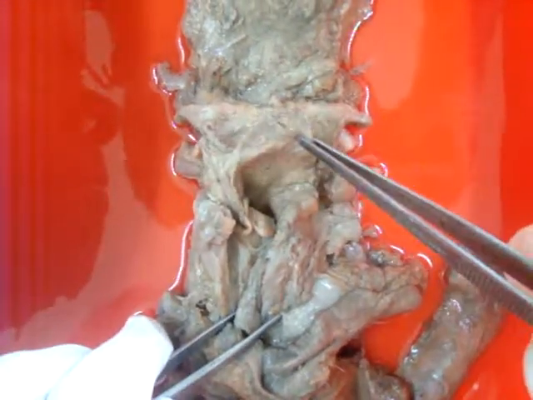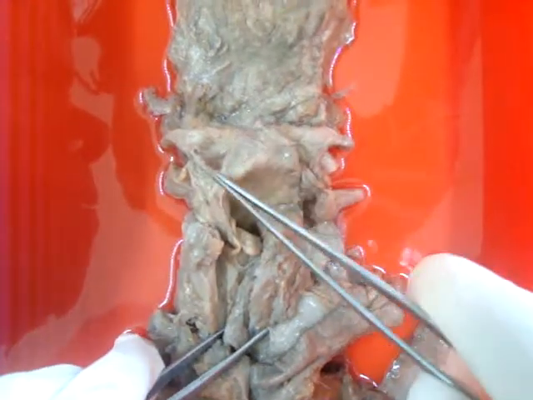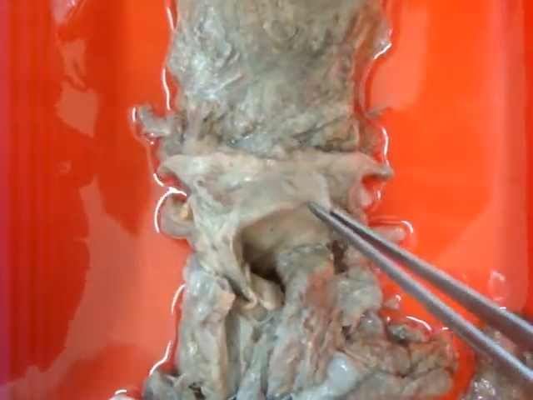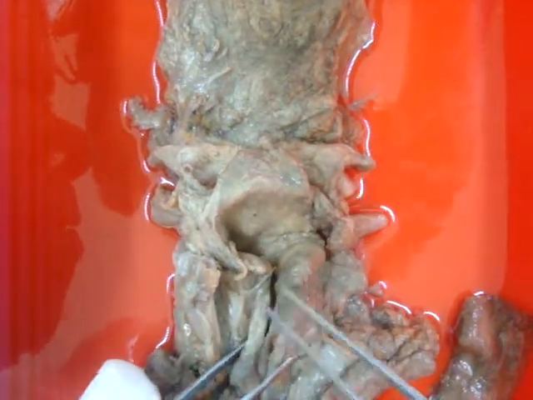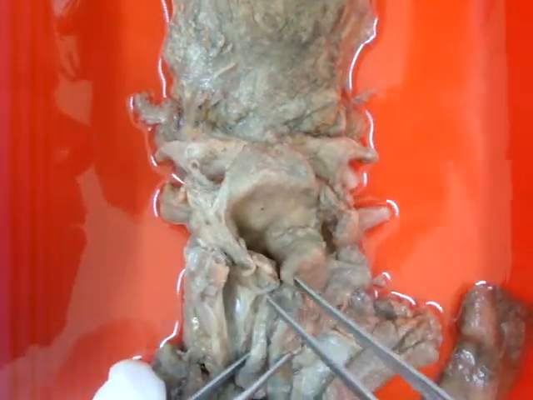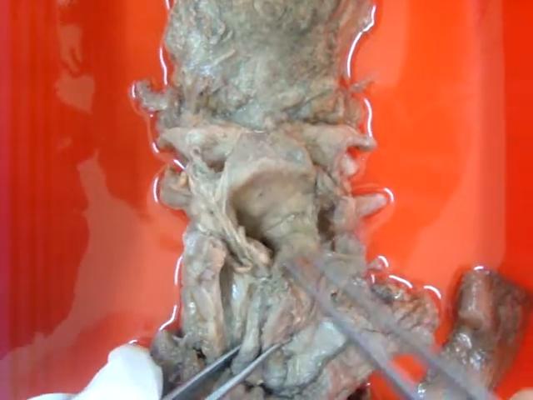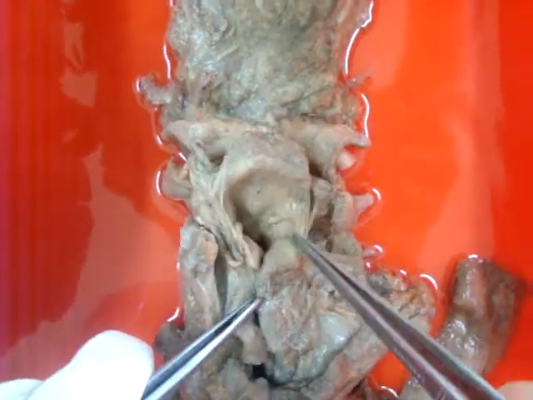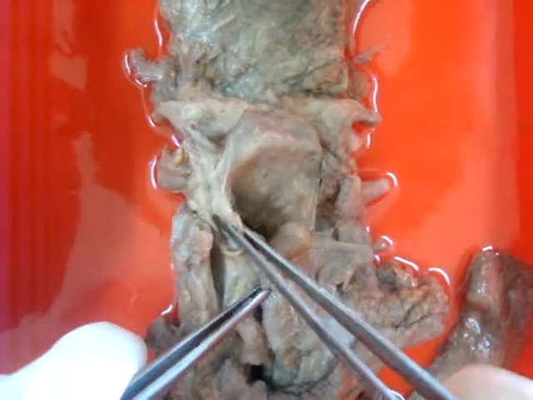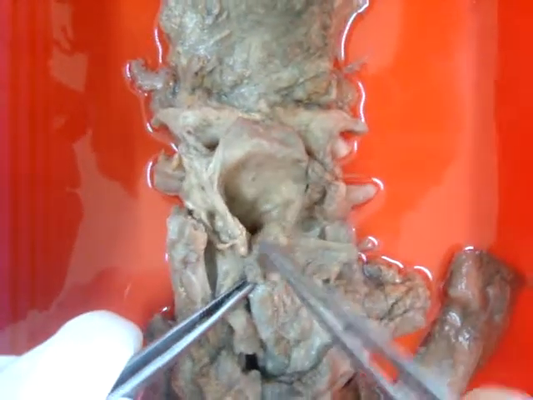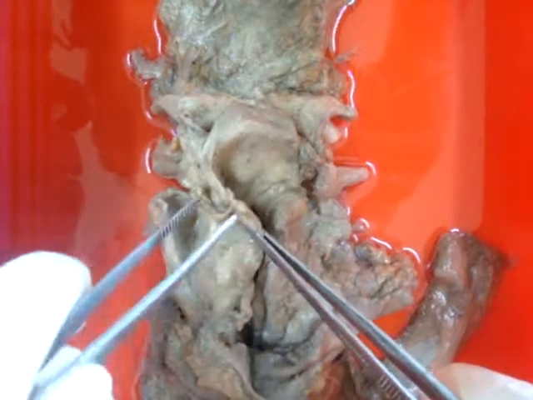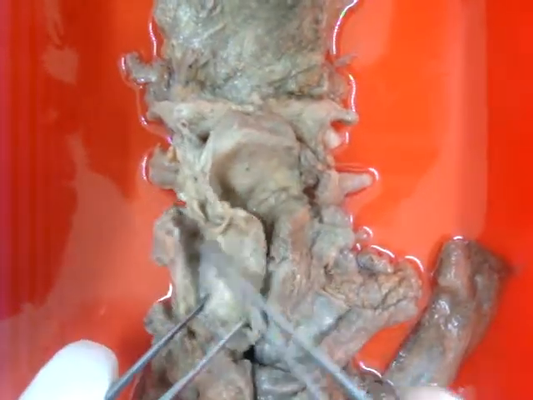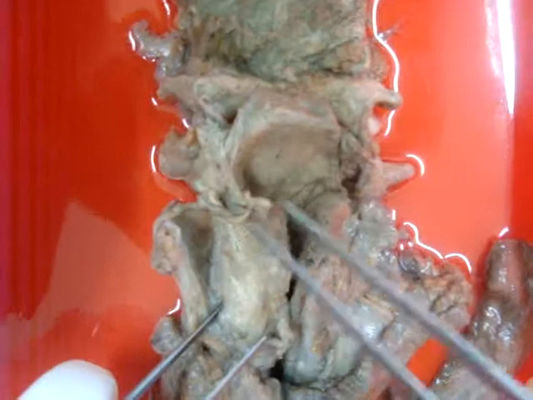So what is the boundary of the laryngeal inlet? In front and above we have the upper free margin of the epiglottis. Behind we have the interarytenoid fold of mucous membrane. On either side we have the aryepiglottic fold. So this is an aryepiglottic fold, this is another aryepiglottic fold. And on either side, lateral to the aryepiglottic fold, this space, this is the vallecula.